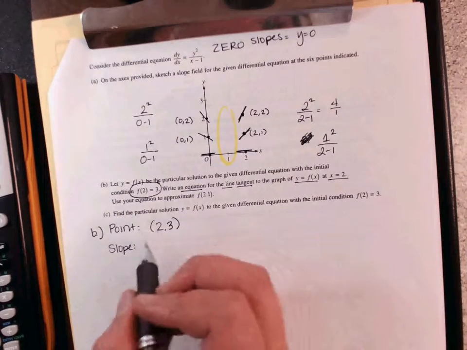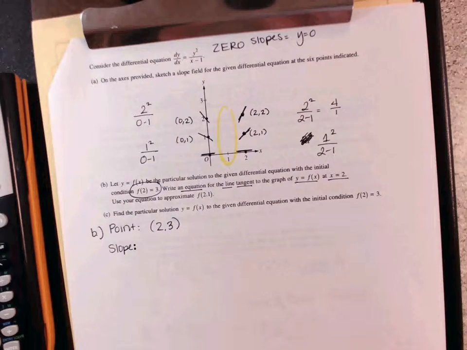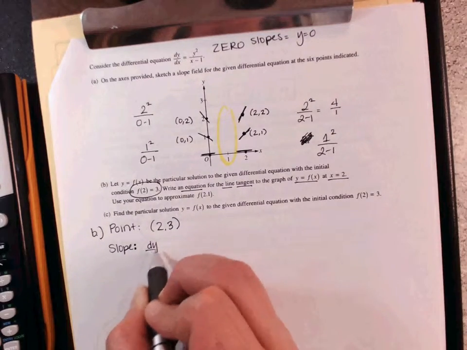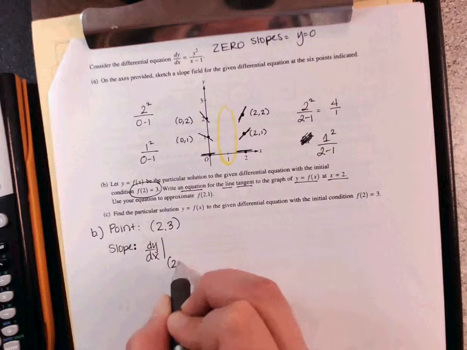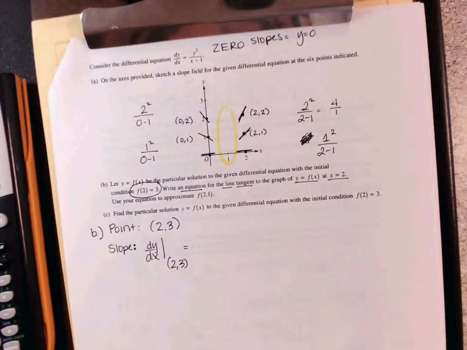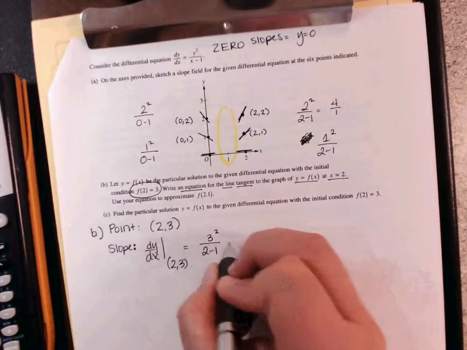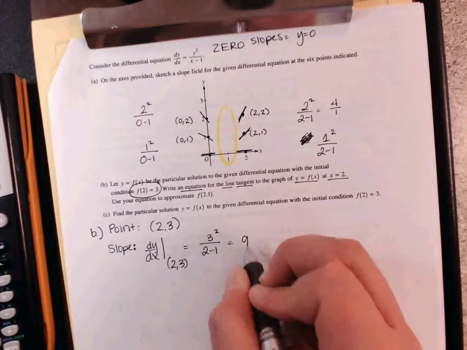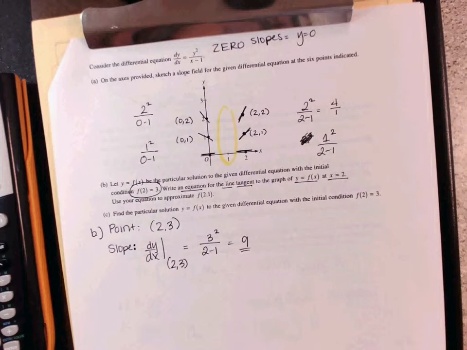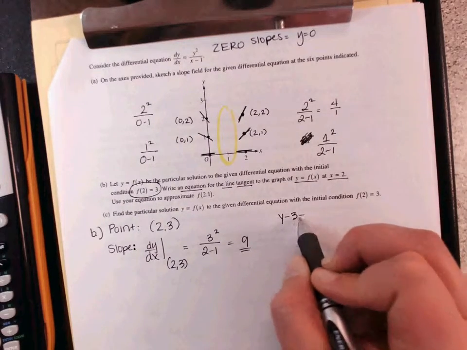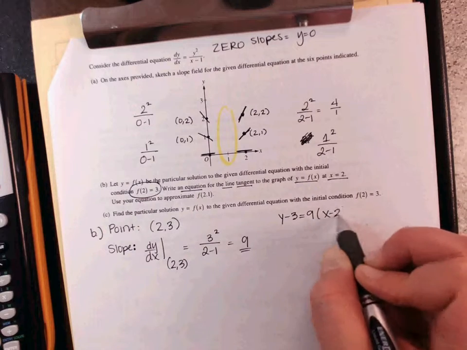And then where do you find the slope? Yep. Go back to the dy dx, and plug it in. So at 2, 3, I'd have 3 squared on top over 2 minus 1 on bottom. 3 squared comes out to be 9. And then from there, you're writing an equation of the tangent line. Make sure that you write it first and then plug into it. So it should be y minus 3, slope of 9, x minus 2.